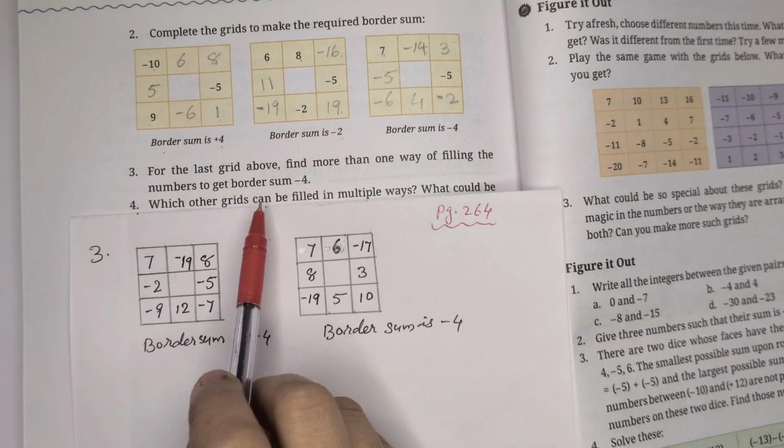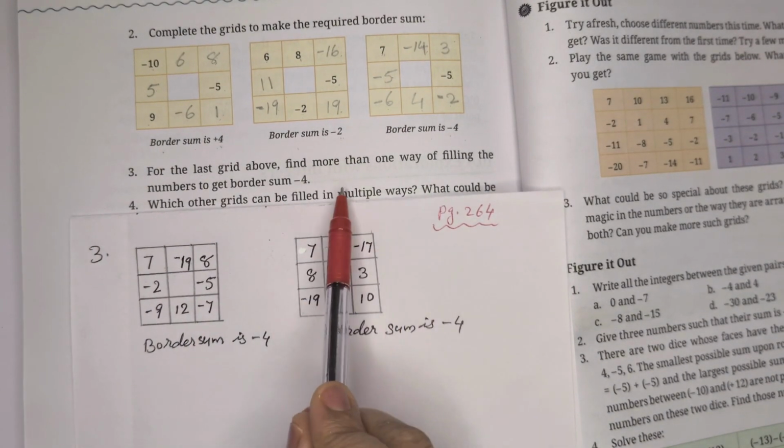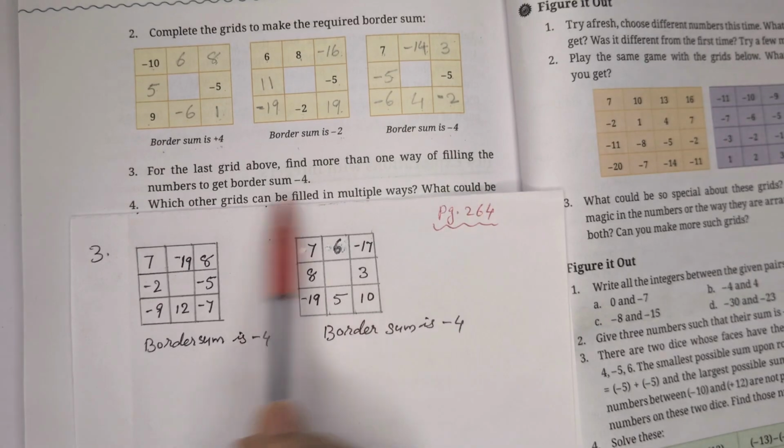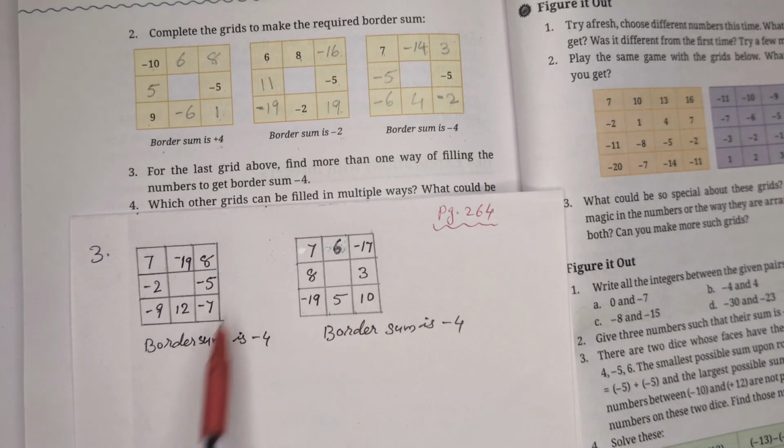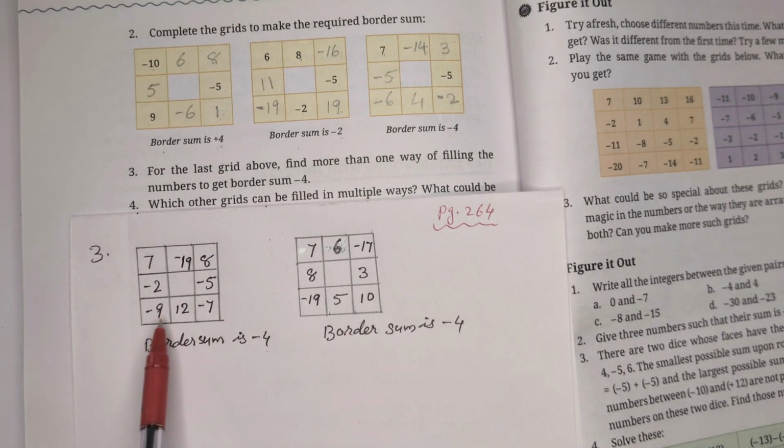Third question, for the last grid above, the same way, more than one way of filling the numbers to get border sum minus 4. Here if we arrange the numbers in the same way, we will get the border sum everywhere, that is minus 4.